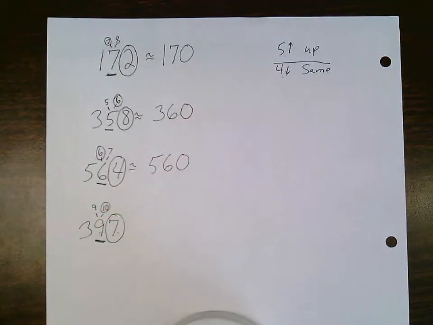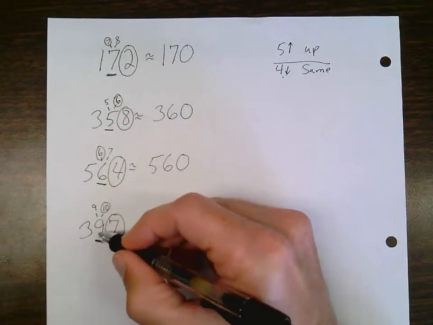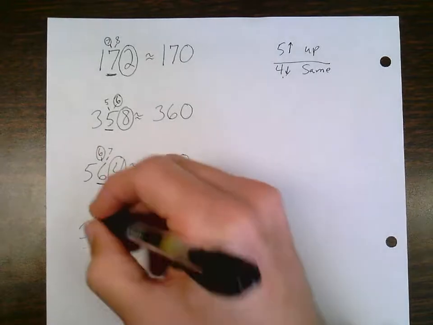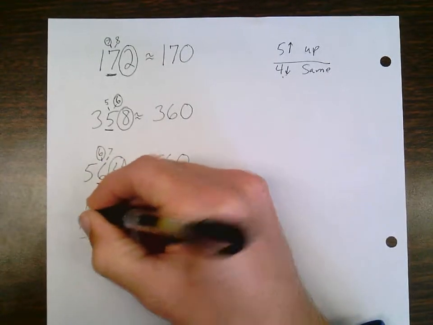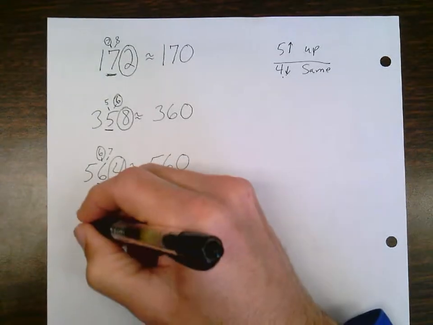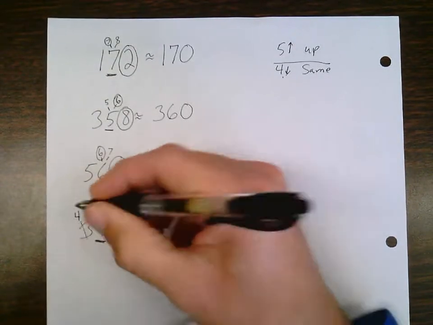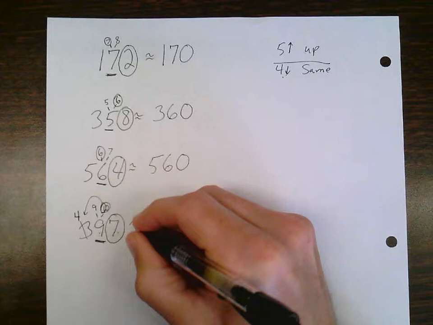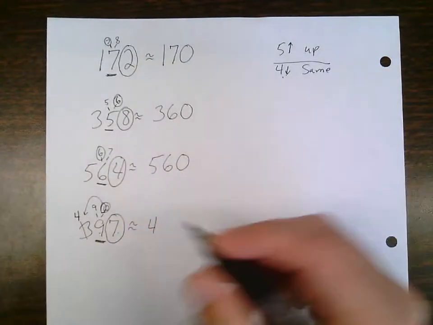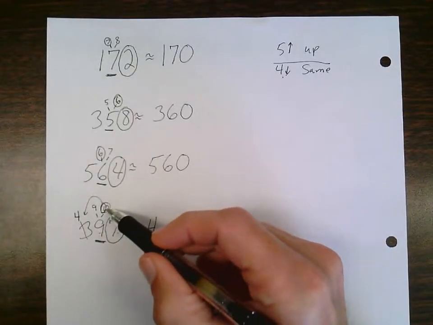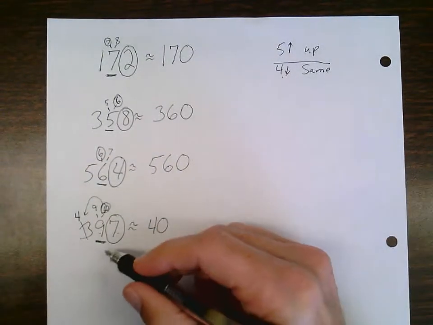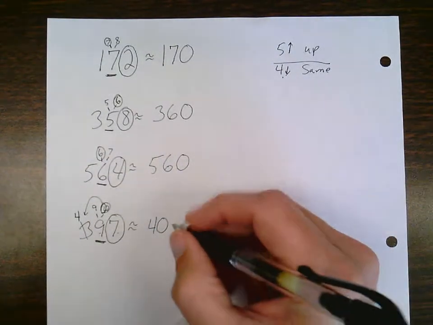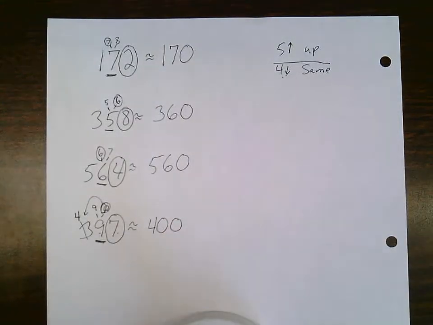Now, I can't fit 2 digits in the tens place. So I have to take, just like when I add, I have to take that 1 and carry it over to the next one. So that 3 will become a 4 since I carried that 1 over. So my hundreds place becomes a 4, and I have just the 0 left in the tens place, so my tens place becomes a 0, and everything after the underlined digit always turns into a 0. So 397 rounded to the nearest 10 is 400.